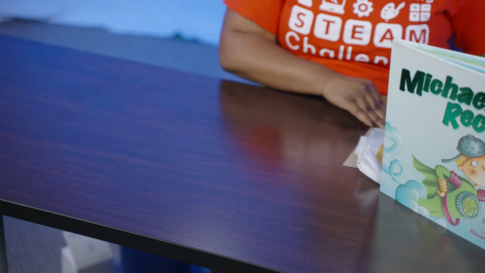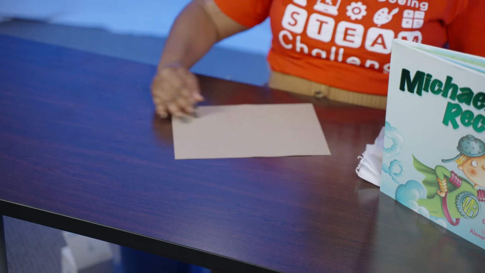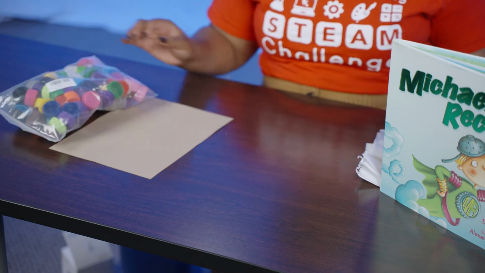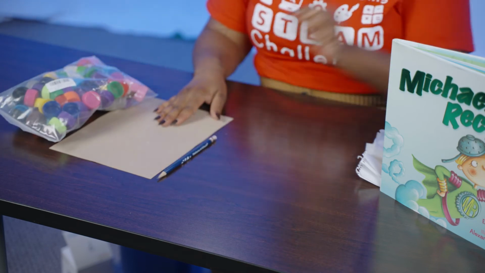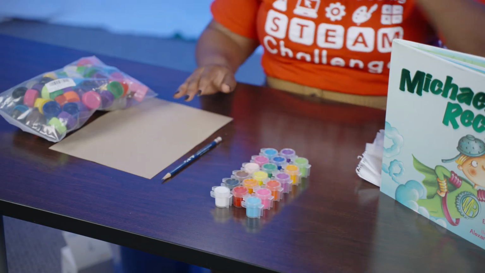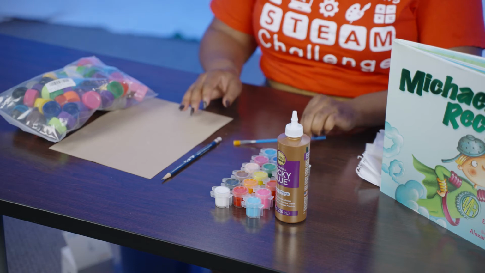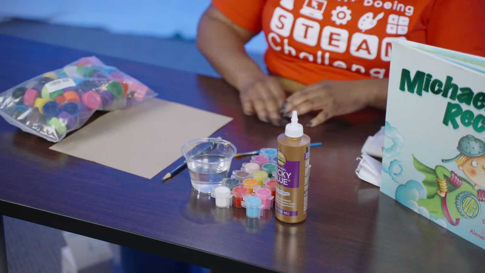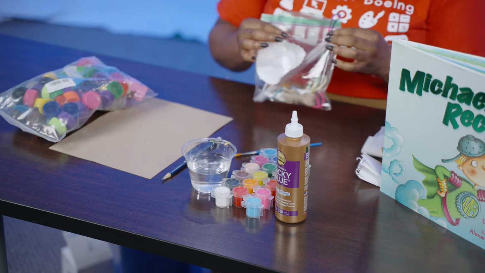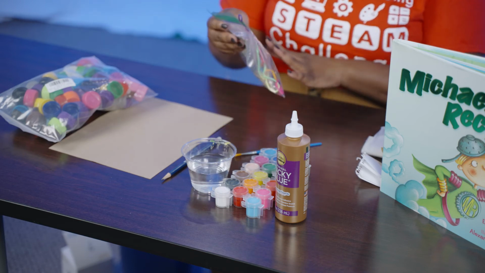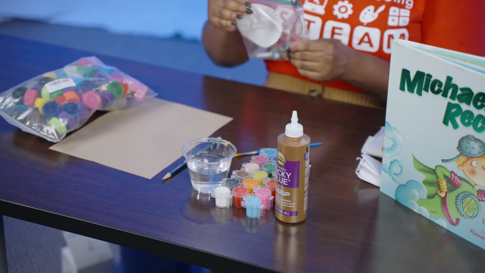For this project, you will need a cardboard sheet, bottle caps, a pencil, your paint palettes, tacky glue, paint brushes, a plastic cup with water, and a bag of materials. Some of you may have cardboard pieces, straws, string, aluminum foil in your baggie.